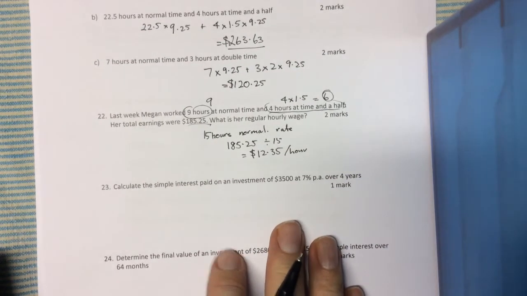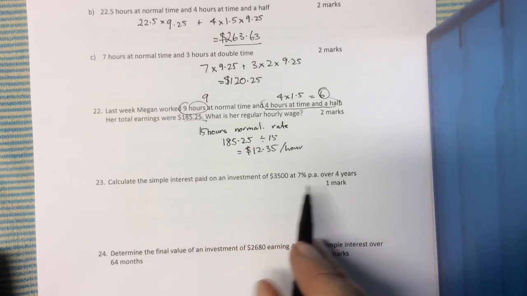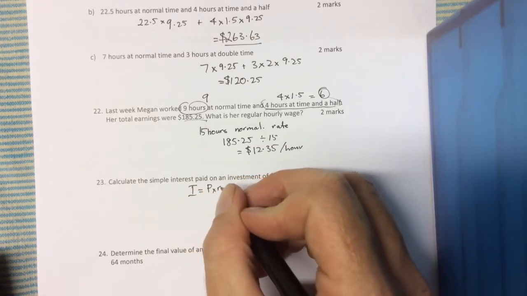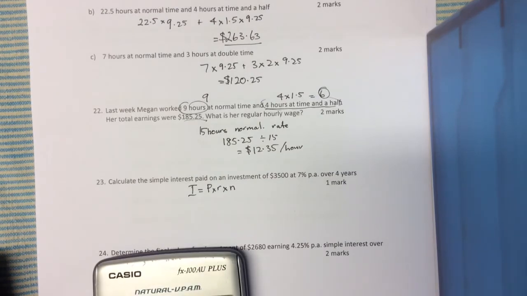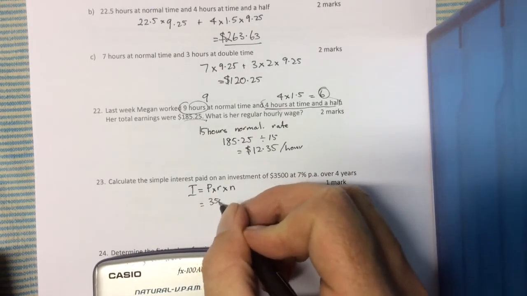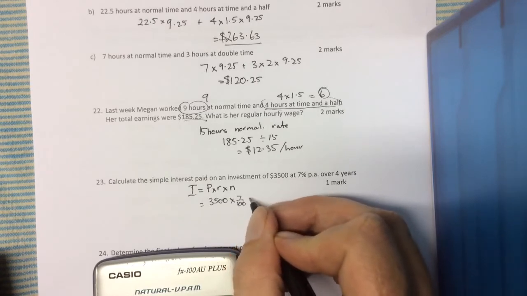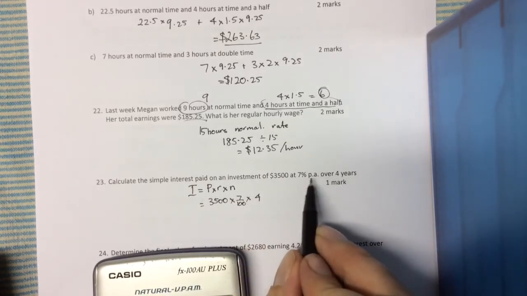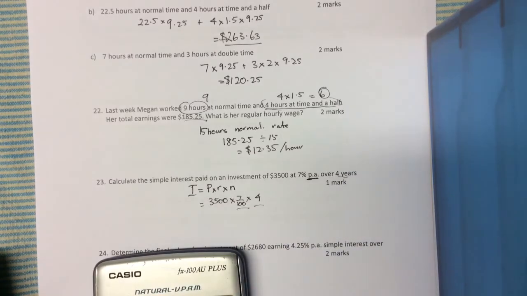Question 23. Calculate the simple interest earned on an investment of $3,500 at 7% per annum over 4 years. We have a formula. I, interest, equals principal times the rate times time, or the number of times that the money is in there for. In this case, we have $3,500 is the original amount of the principal, times by 7%, 0.07, or 7 over 100, times by the time. In this case it's 4 years, so make sure that matches up. Per annum means years, this is in years, so we can have straight like that.